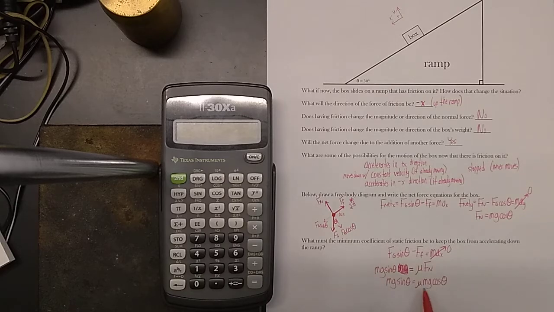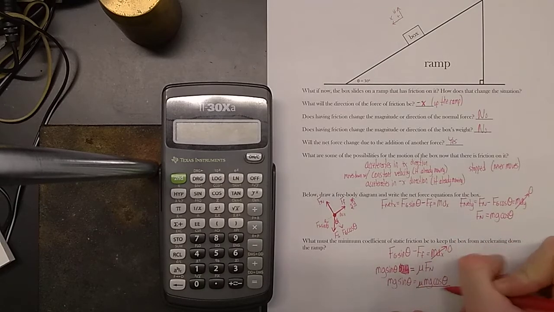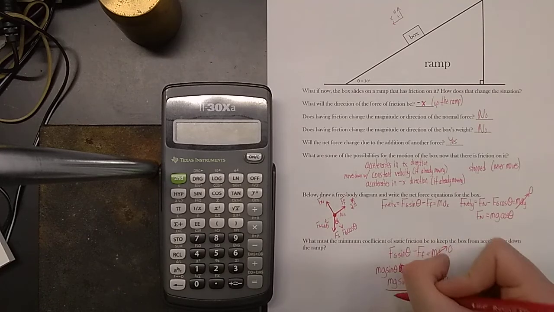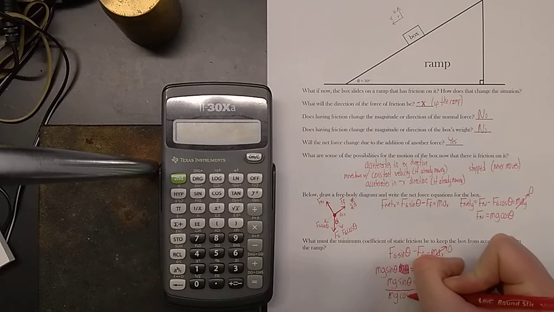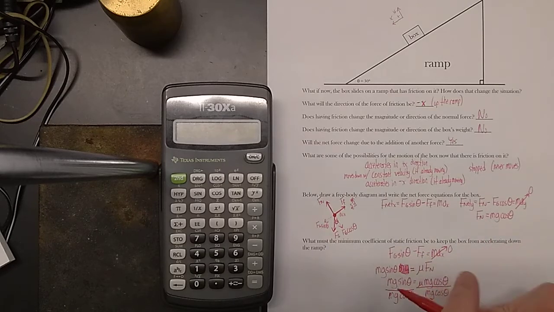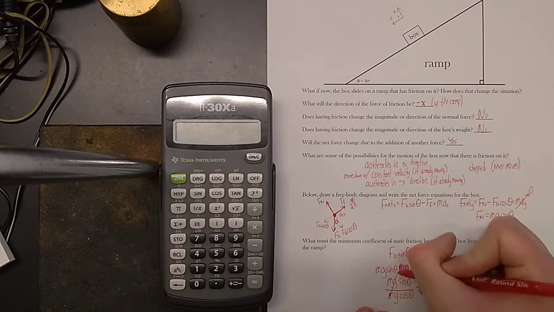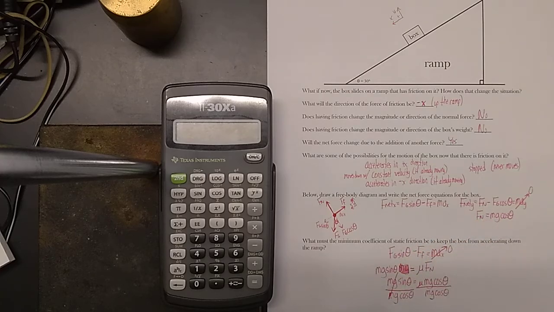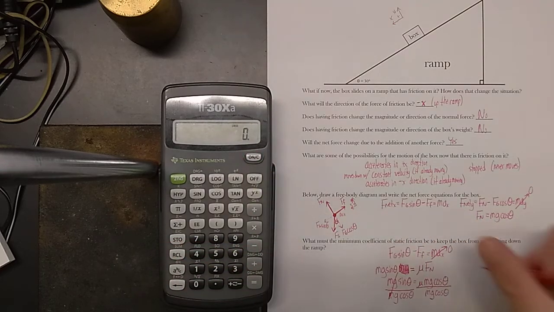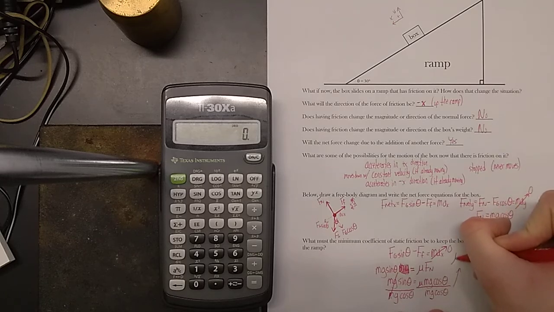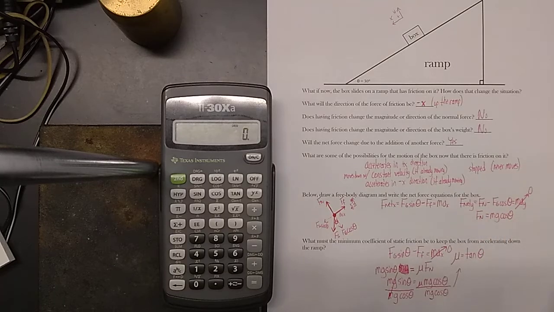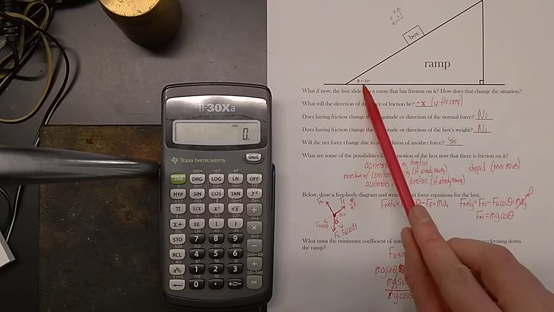So what happens if I divide mg cosine theta to the other side? Well, you might have noticed that this makes it so that we have mg over mg, and then sine theta over cosine theta. I can divide mg by mg. They just cancel out. Sine over cosine, you might remember from math class, is equal to tangent. So, interestingly, look what happens here. I haven't plugged in a single number yet, and yet I've found a way to determine what mu is. Because guess what? This theta, that's the angle that the ramp makes. I have that angle. It's 30 degrees.